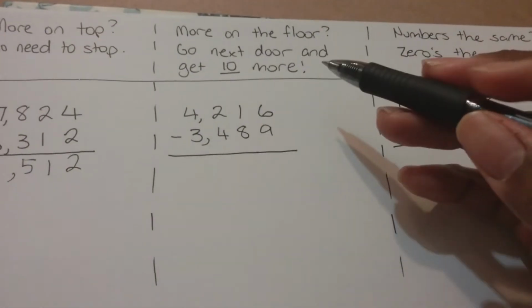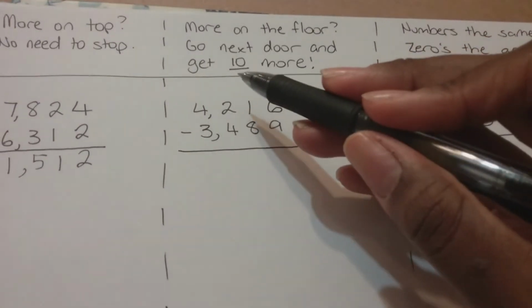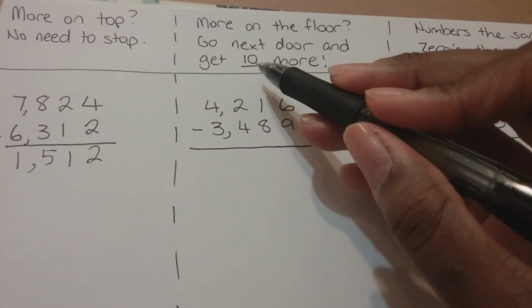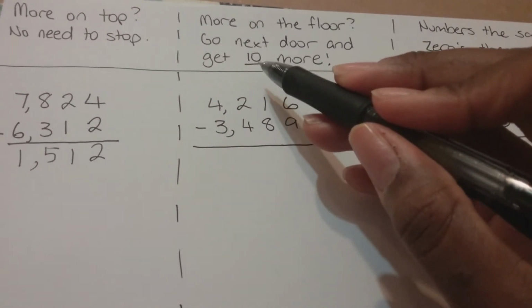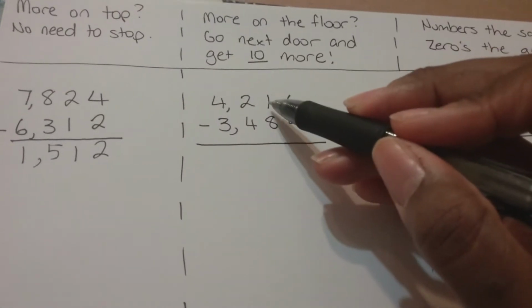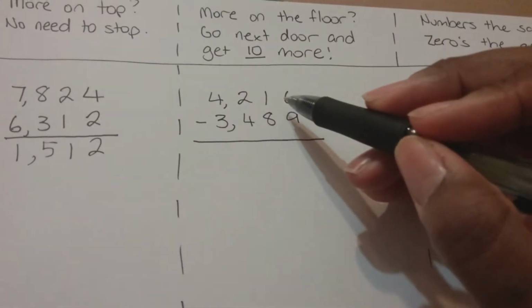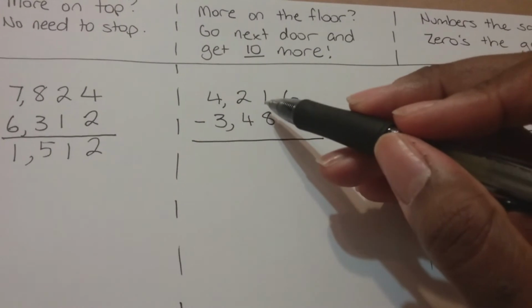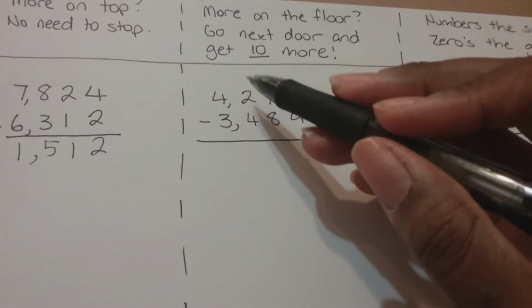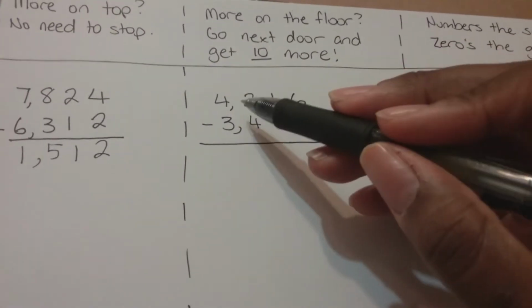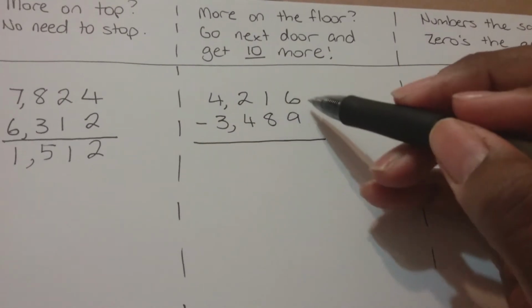Here it says more on the floor, go next door and get 10 more. It's 10 more, not 1 more. The reason it's 10 more is that, remember, as you move to the left, each place gets 10 times bigger. It takes 10 ones to make 10, 10 tens to make 100, 10 hundreds to make 1,000. That's why we're actually getting 10 more when we take it back that way.